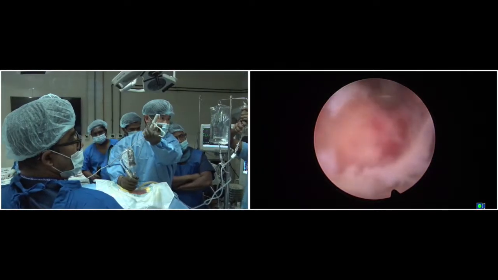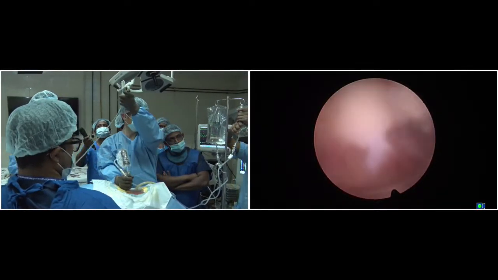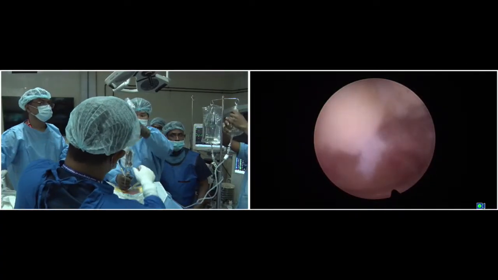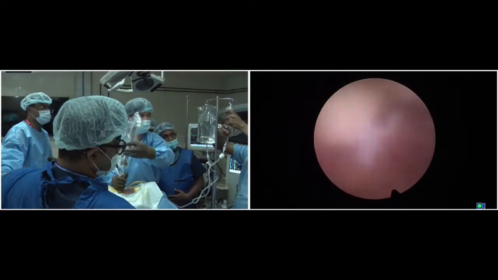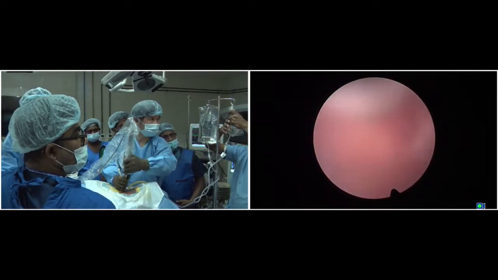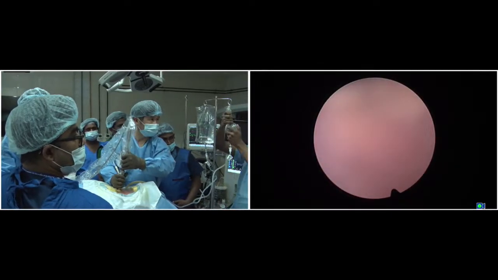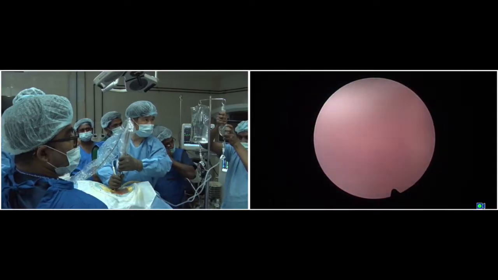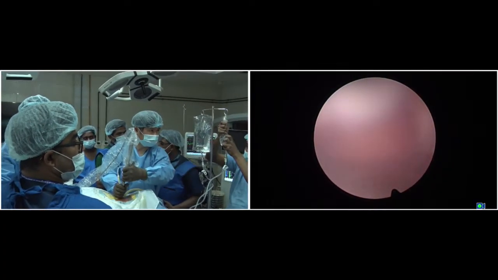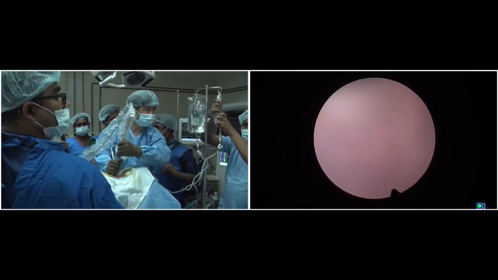Here is a low pedicle here. Normally it sometimes needs some drilling. To make a sufficient space, it may need some pediculotomy like this way.